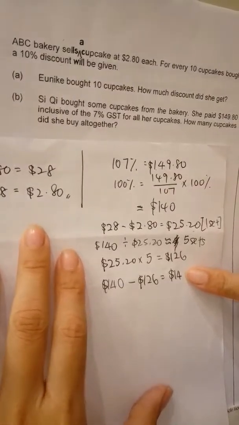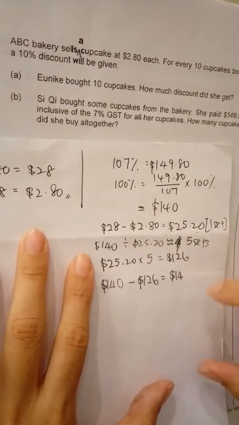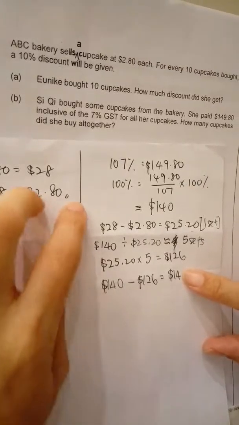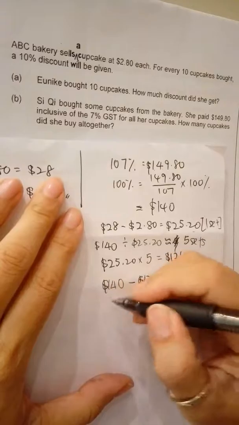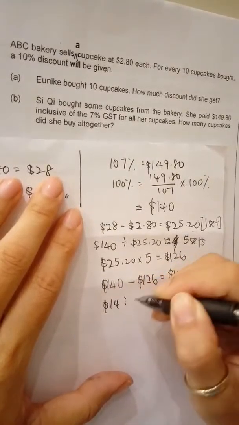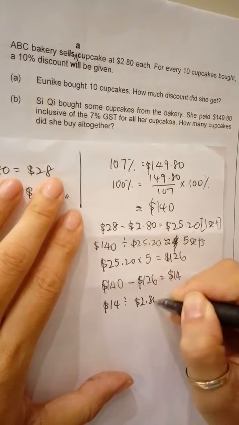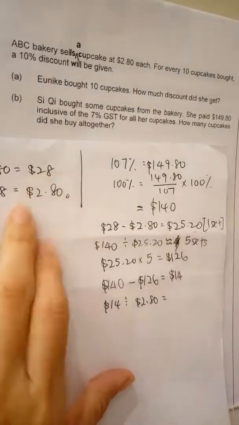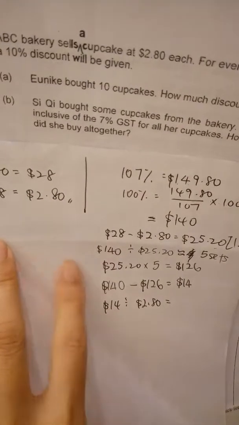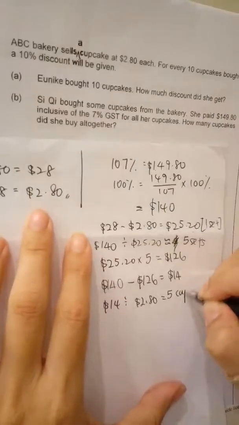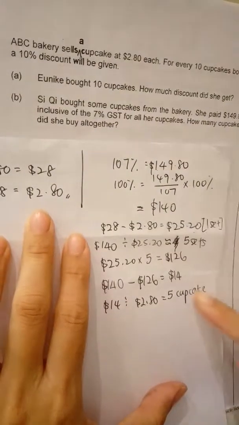For $14. Now, remember when it's not in the set of 10, right? You do not get discount. So for $14, you're going to buy each cupcake at $2.80 each. So how many $2.80 are there inside this $14? You get 5. So you get 5 cupcakes individually without discount.